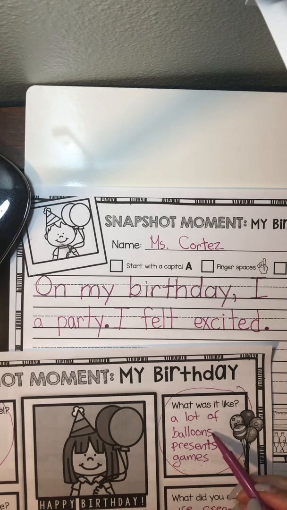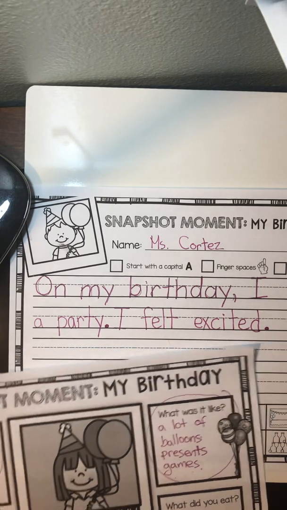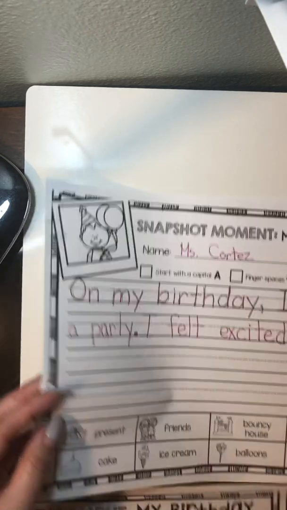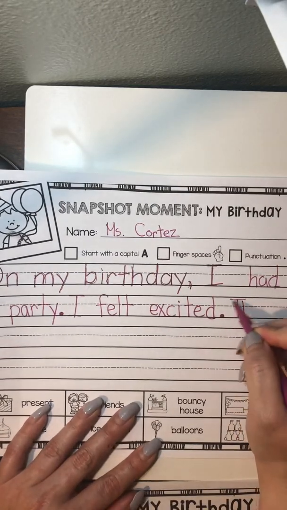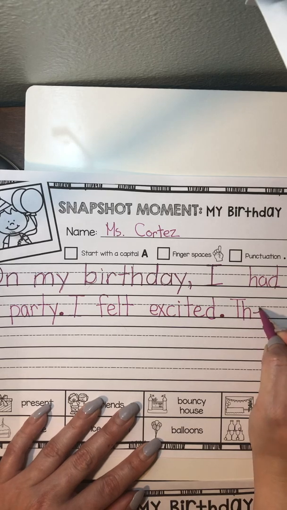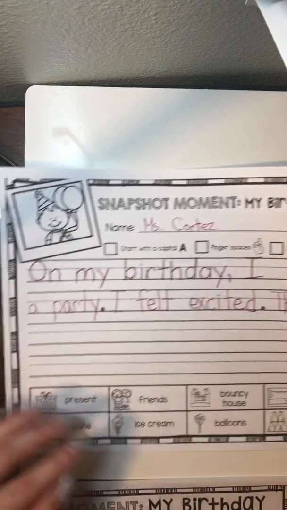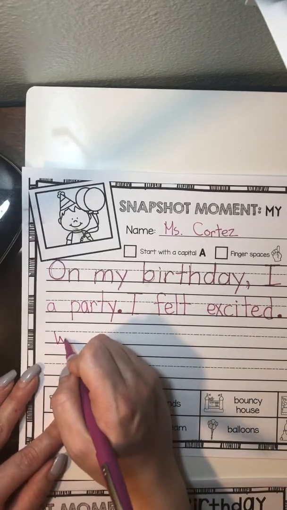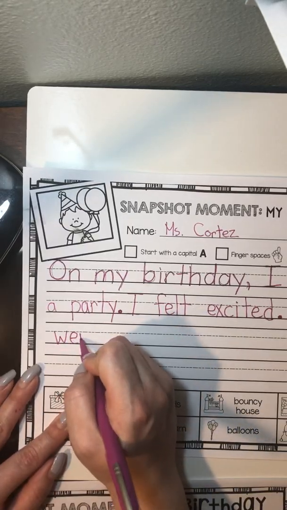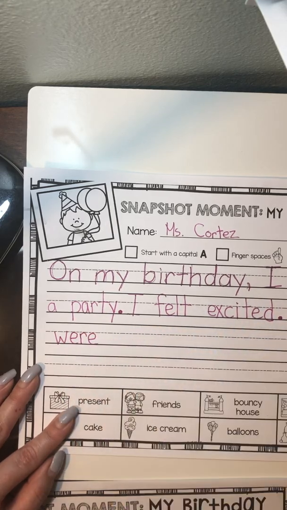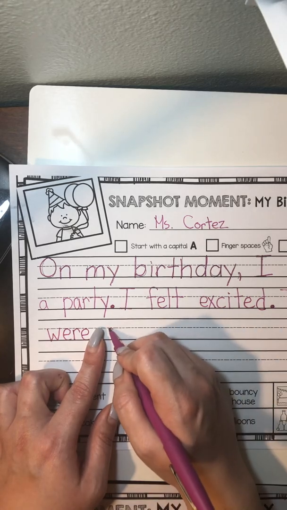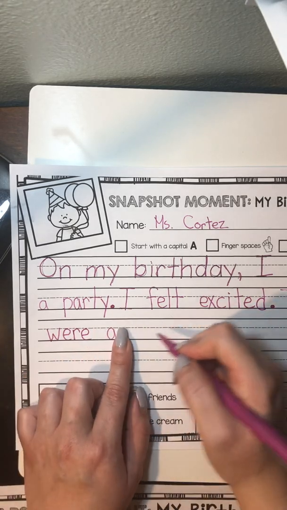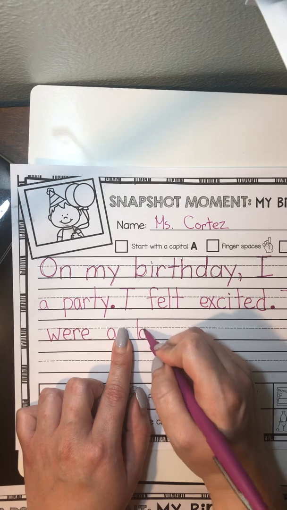There were a lot of balloons and games. Capital letter because it's a new sentence. There were, how do I spell a lot? Finger space. A, finger space, lot.